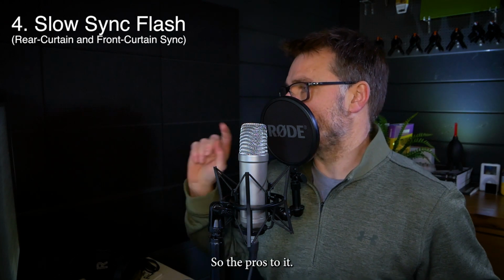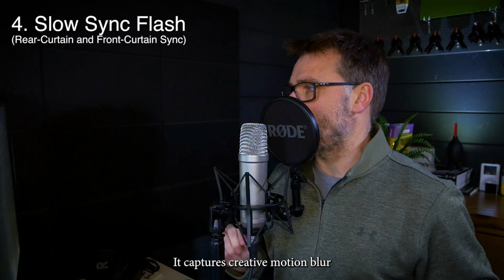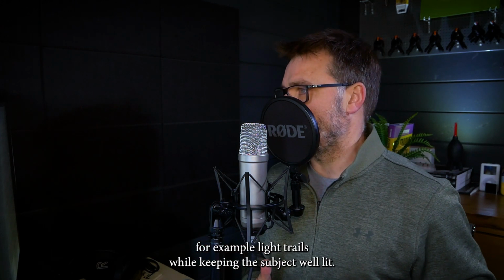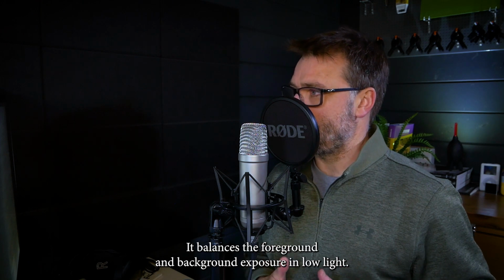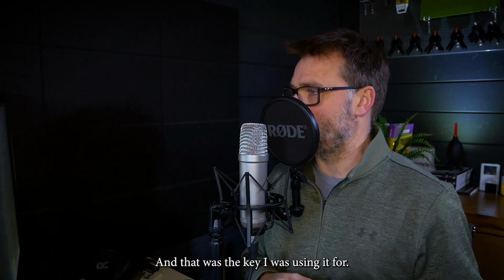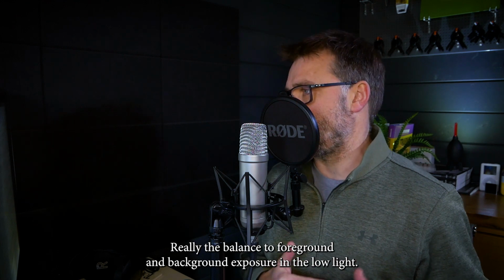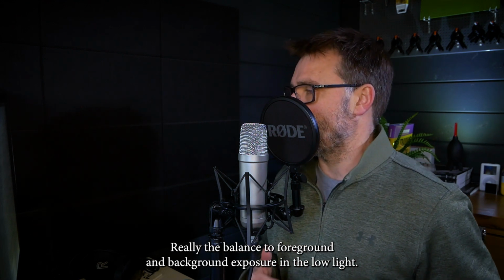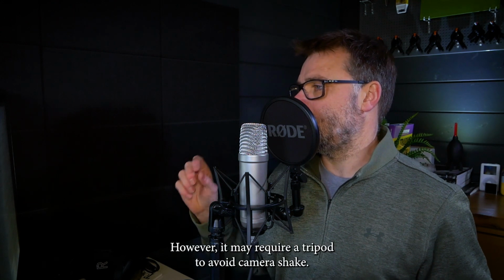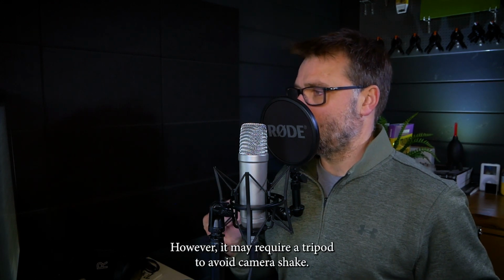So, and here's why. The pros to it are it captures creative motion blur, for example light trails, while keeping the subject well lit. It balances the foreground and background exposure in low light, and that was the key I was using it for, really, to balance the foreground and background exposure in the low light. The cons to it, however, it may require a tripod to avoid camera shake.